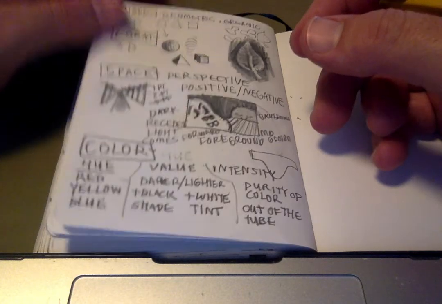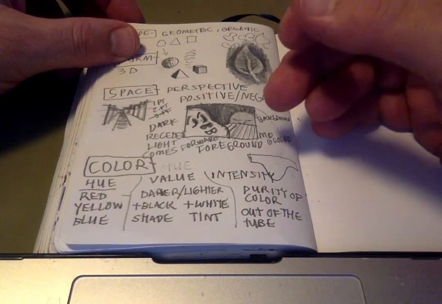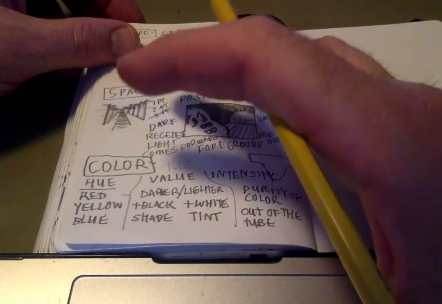There's so much more about each one of these elements of art, but that's the basics, and I want you to have these notes in your sketchbook.